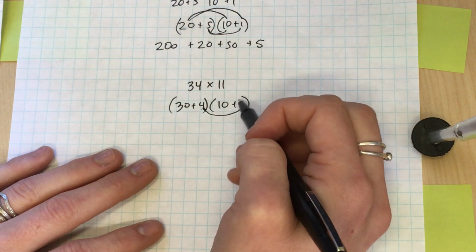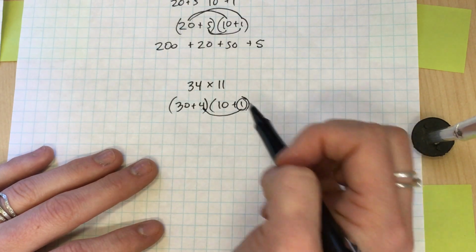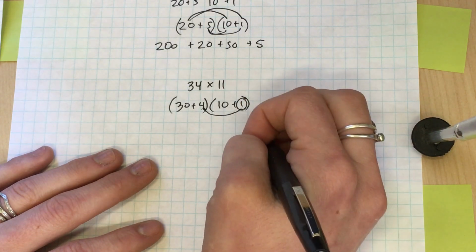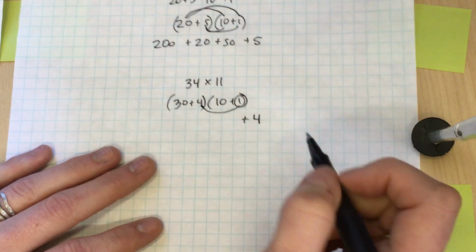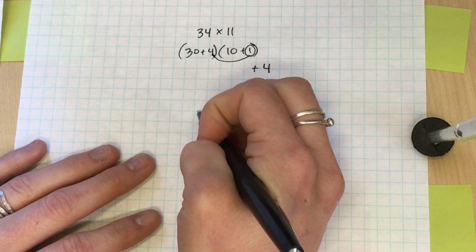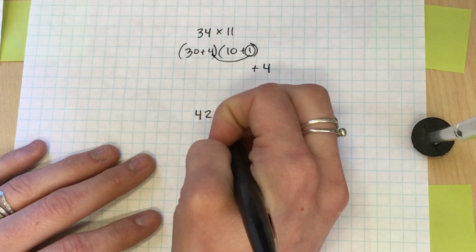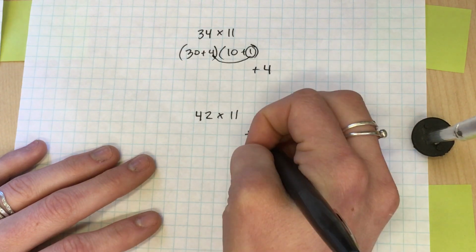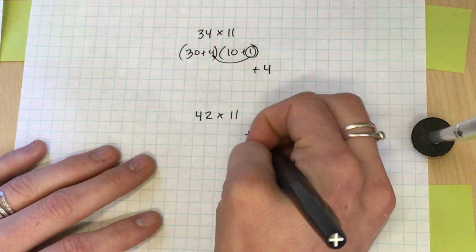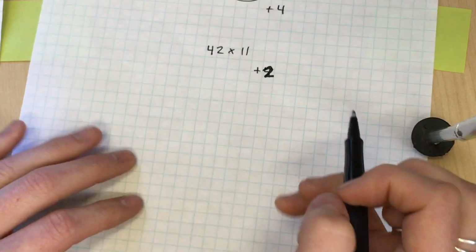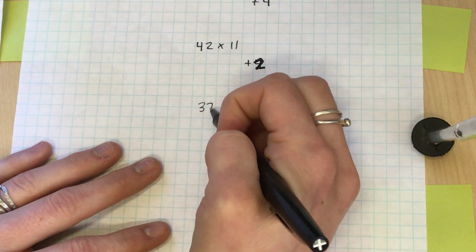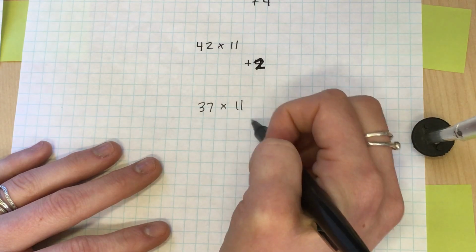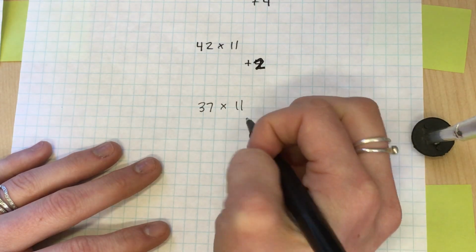So what's unique about 11 is that the ones place in the second number is a 1, which means that you can predict what the ones place will be in any of these numbers. So if we did 42 times 11, I can know that foiling it out is going to give me a 2 at the end. If I do 37 times 11, I know that the ones times the ones is always going to give me a plus 7 at the end.